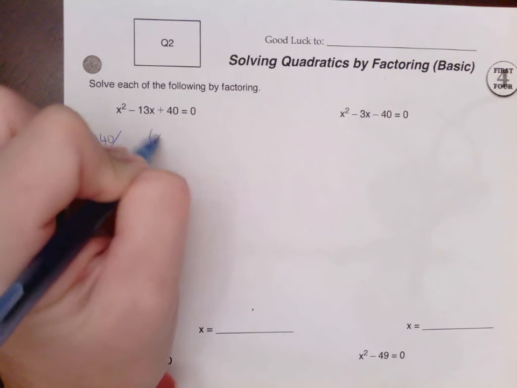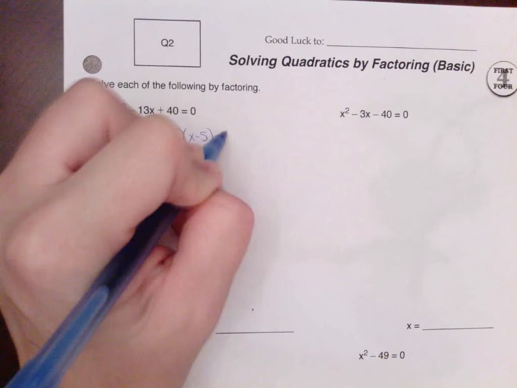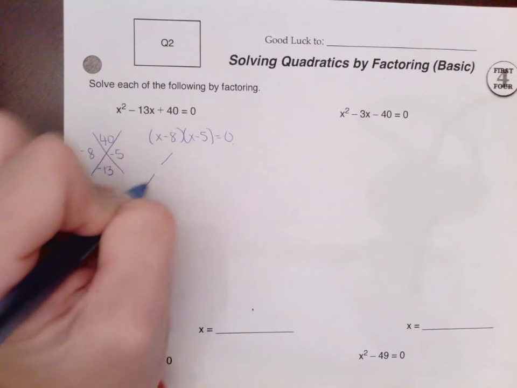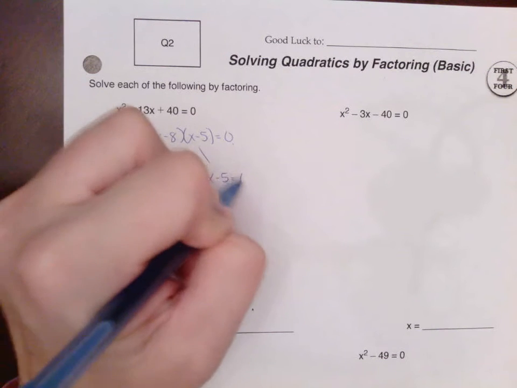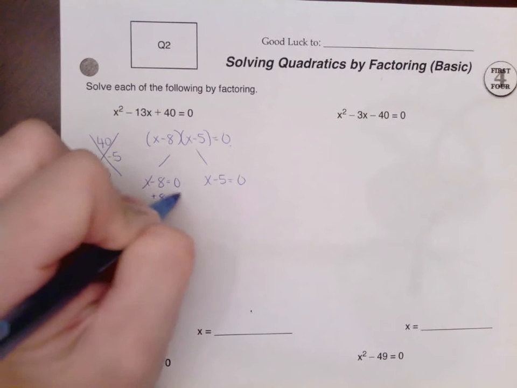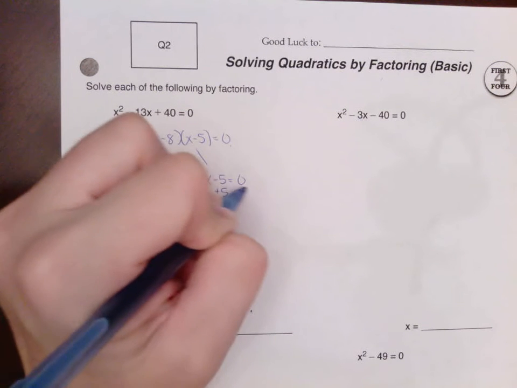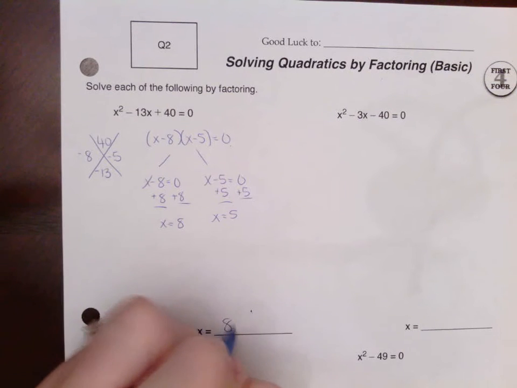So we'll take those two numbers, x minus 8 times x minus 5, set it equal to 0. If two things multiply together to give you 0, that means either this guy is equal to 0 or this guy is equal to 0. And we solve: add 8 to both sides, get x by itself. And do the same thing over here, get x by itself. So x is equal to either 8 or 5.